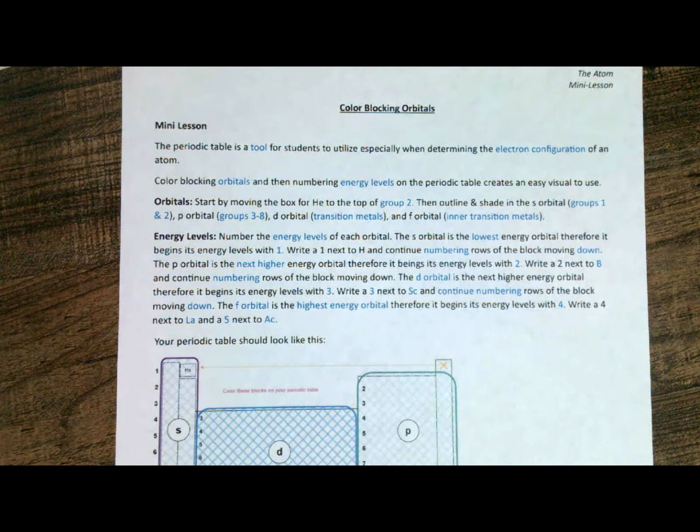So today's tip is on color blocking orbitals. This is from our unit on the atom. When I teach color blocking orbitals, I have my students utilize their periodic table as a tool, especially when determining the electron configurations of an atom. I find that students, prior to me instructing them to use their periodic table as a tool, simply think the periodic table is just a collection of elements.